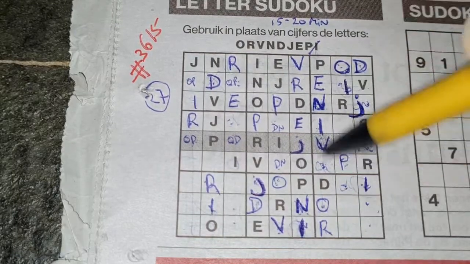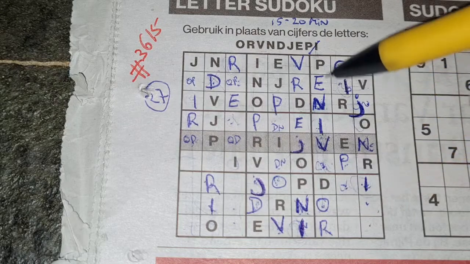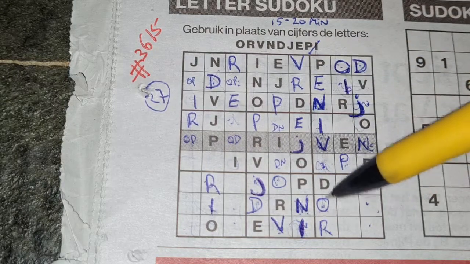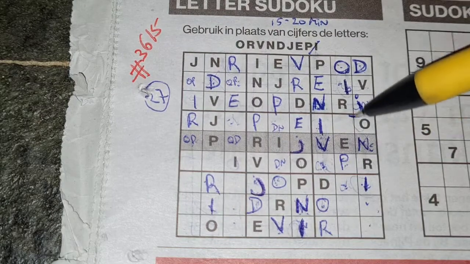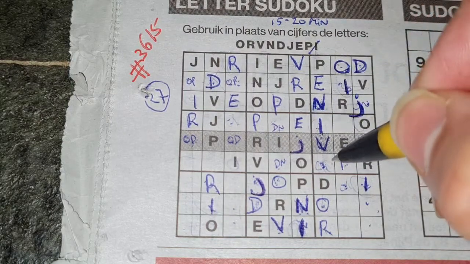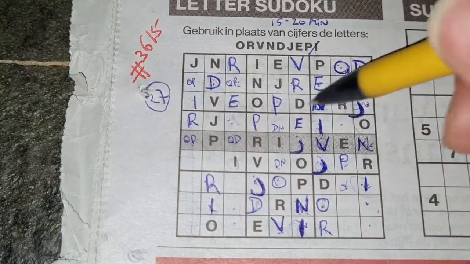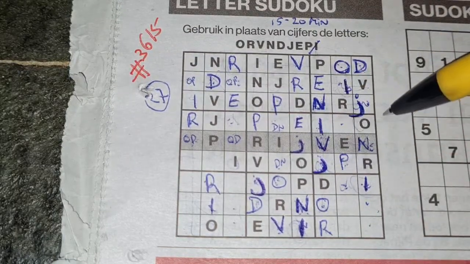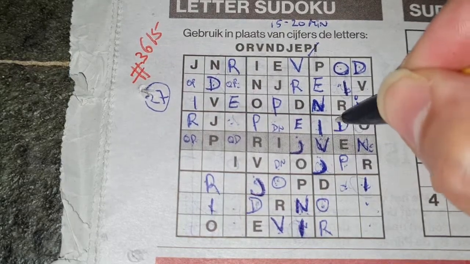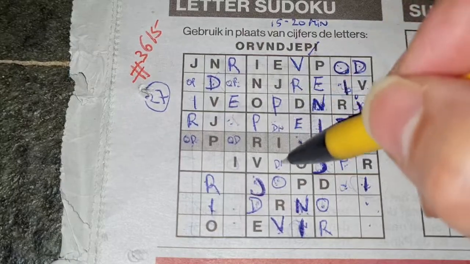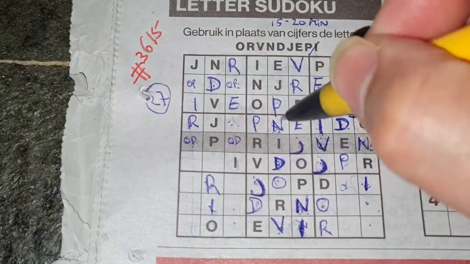One box left in this column for the letter J. The J is missing. Okay. One letter is missing in this big square for the letter D. Yes, the D is missing. Now we have a D there, so this box can't be D anymore. That box should be a D, and this box should be an N.